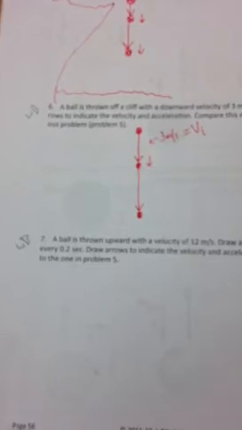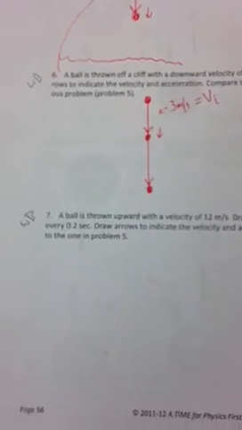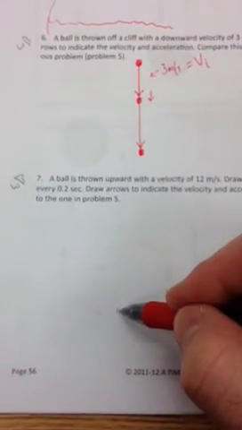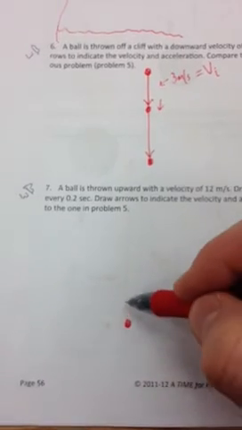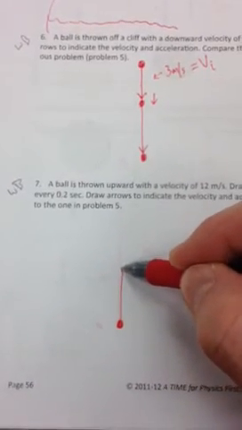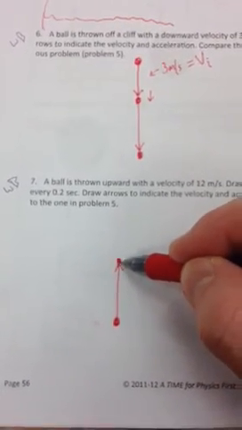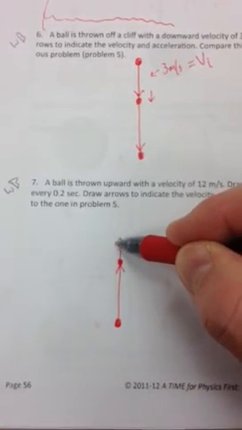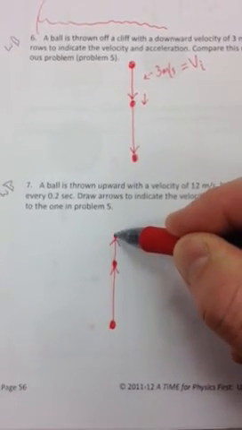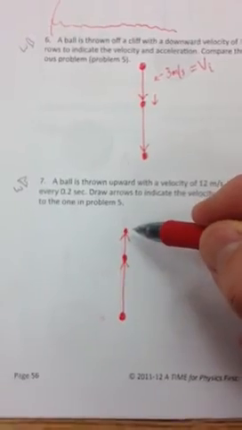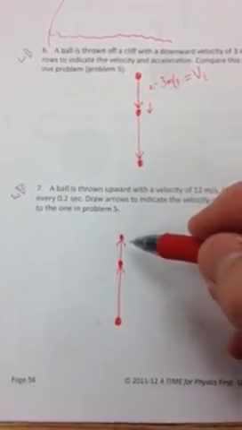In this case, a ball is thrown upward. So this one's kind of interesting. We've seen this in class. It's thrown upward, so it starts by being thrown this way. We know it's going to slow down, come to a stop, turn around, and come back. So I'm going to let you finish that. Again, most of these problems I'm just getting started for you.